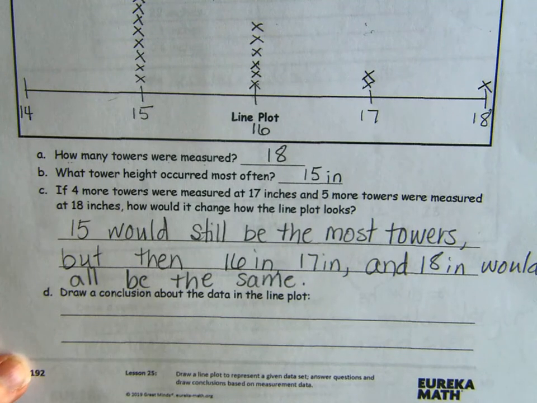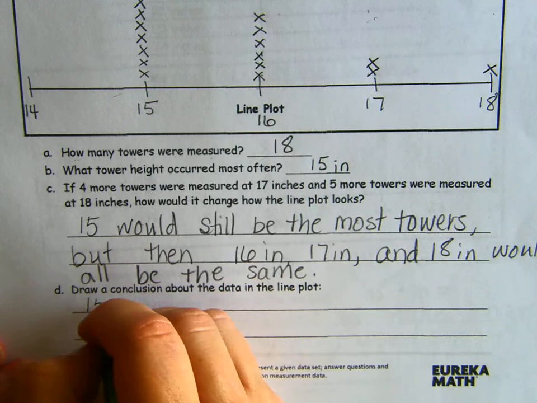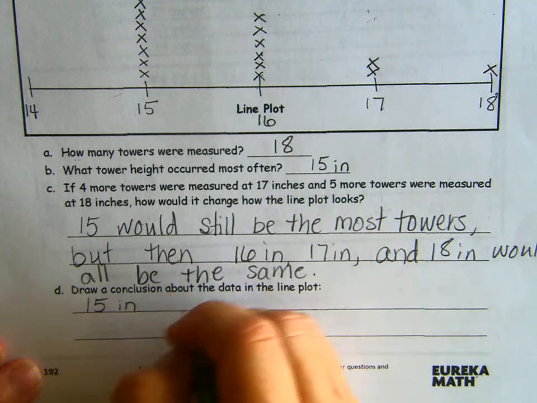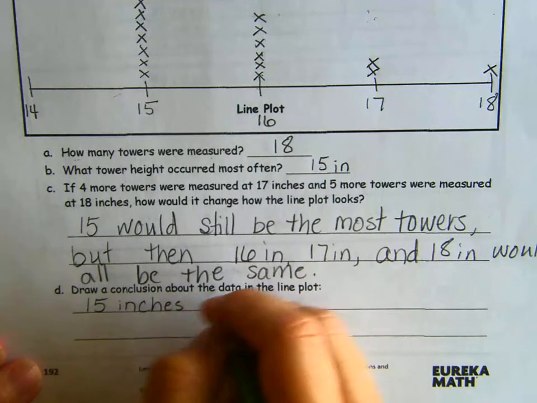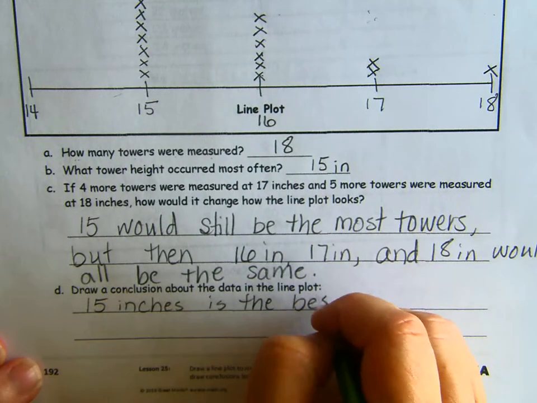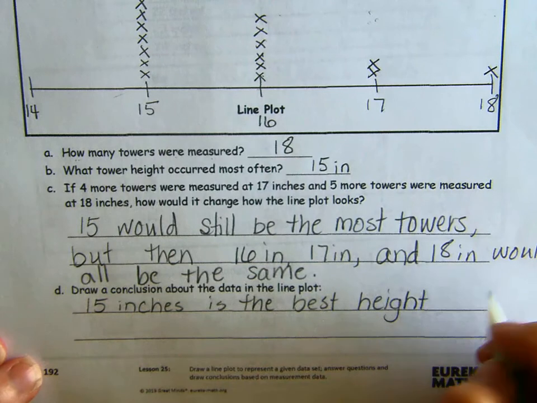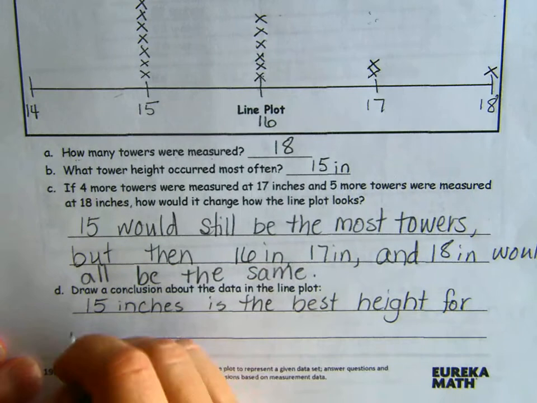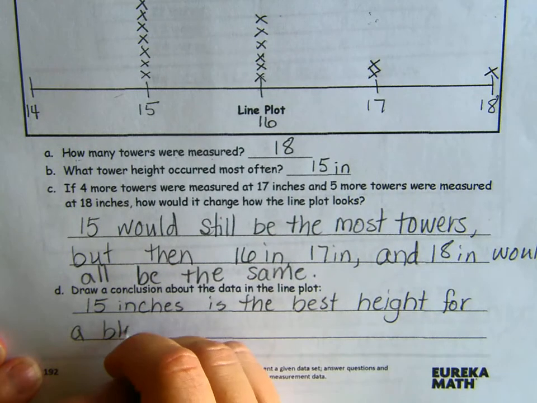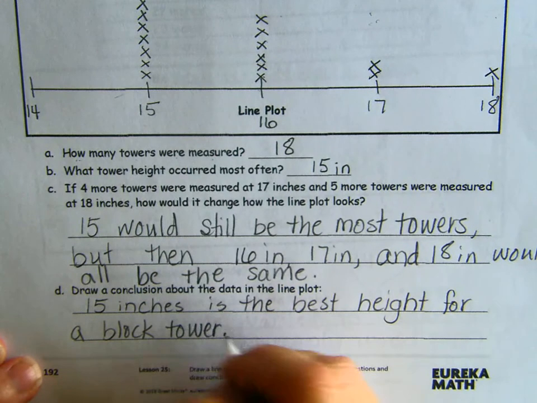So the conclusion that I drew was that 15 inches is the best height for a block tower.